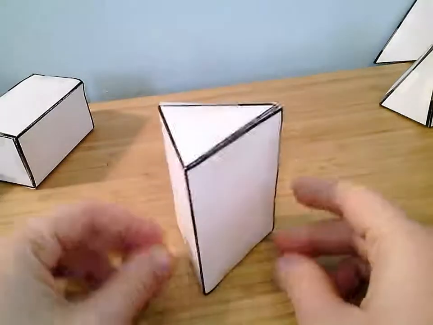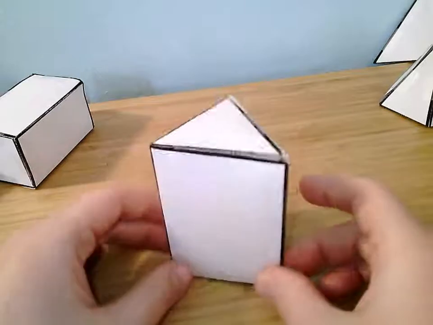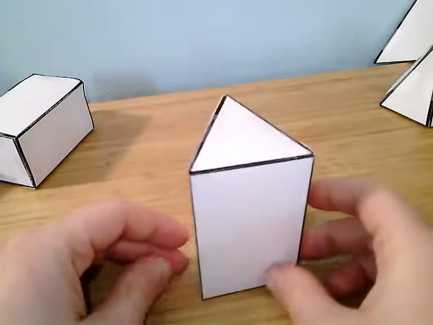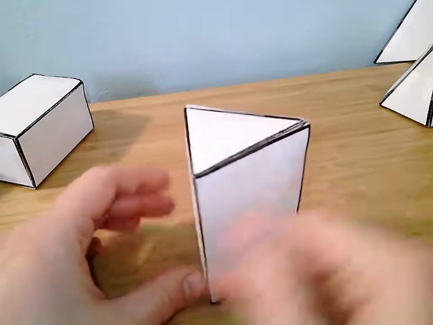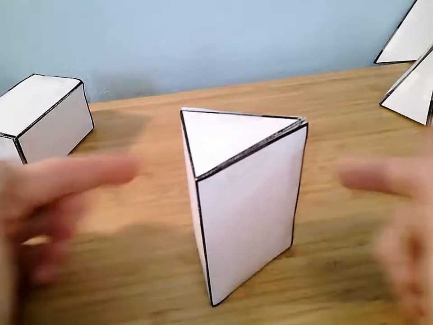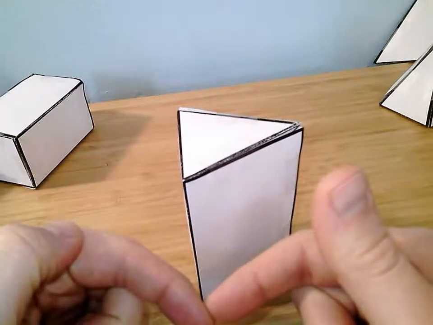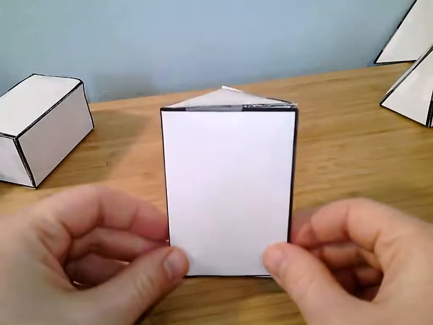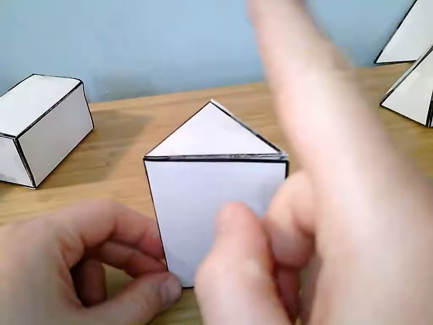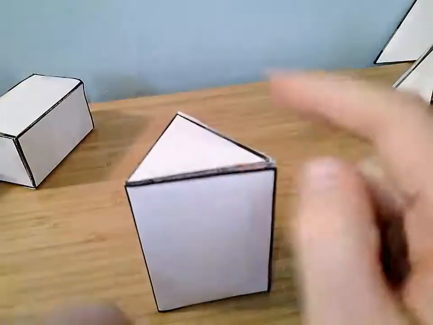So usually when we talk about base, we think top and bottom. So here is the prism standing up on its base. And we can see that all of the faces along the outside are rectangles. So let's go over some vocab words before we look at any other shape. But here is a prism. We already talked about base and base, 2 bases, top and bottom.